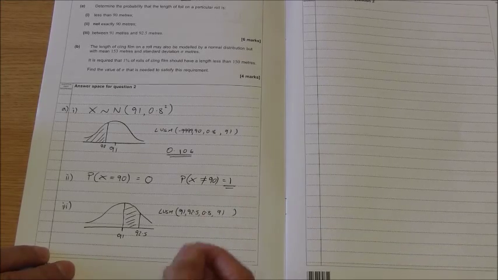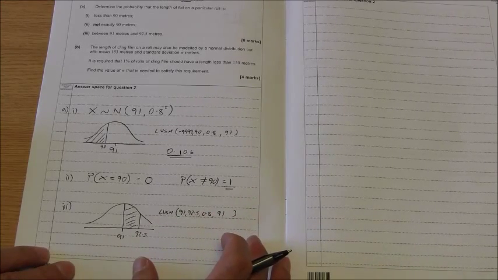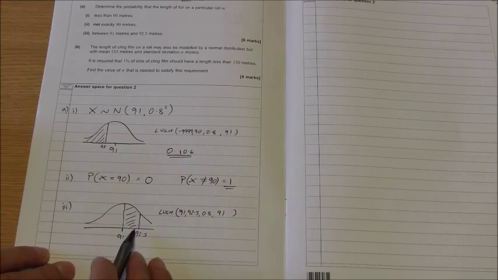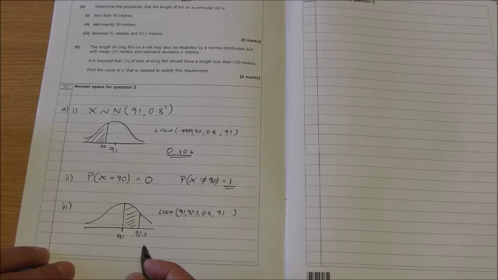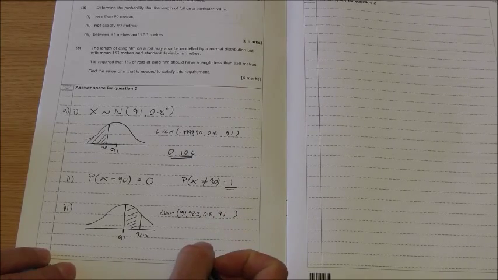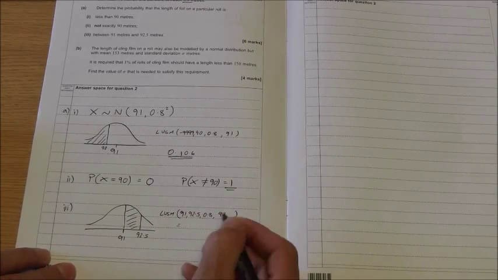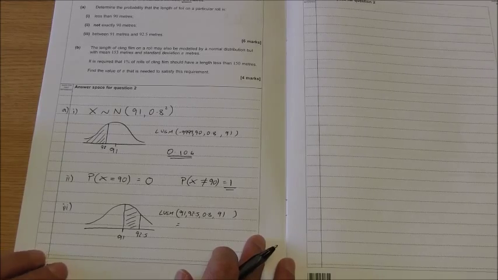So historically, those people that were using tables for this, there would be a nice way of finding the Z value here. You'd know that that was 0.5, and that would work out quite nicely. But again, I would imagine that most of you are going to be using the calculator and following the method that I've just adopted there.